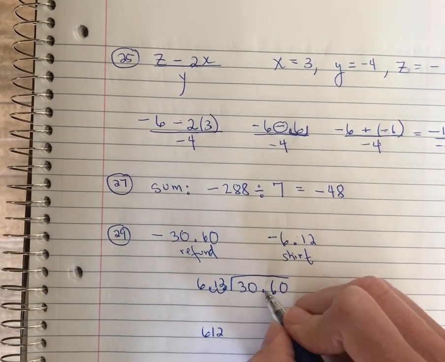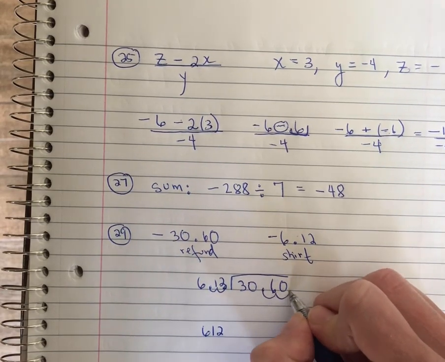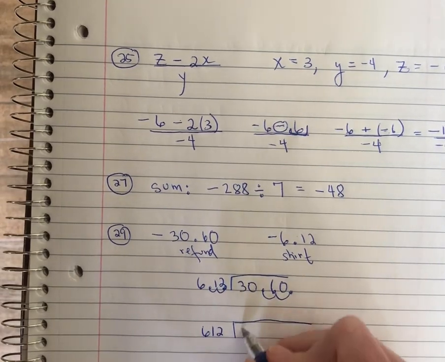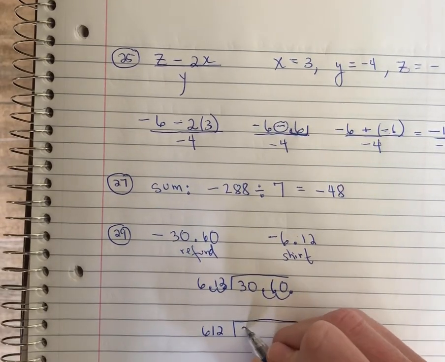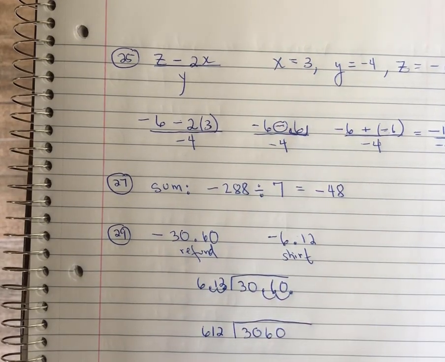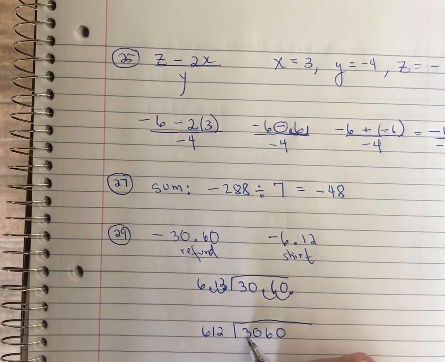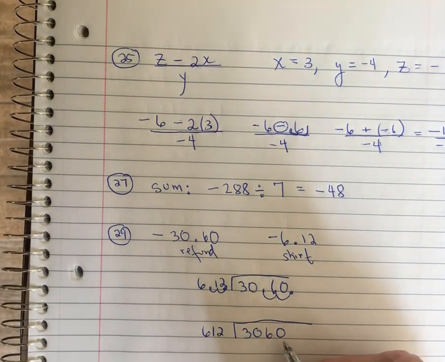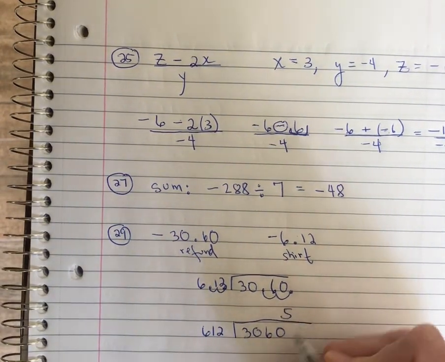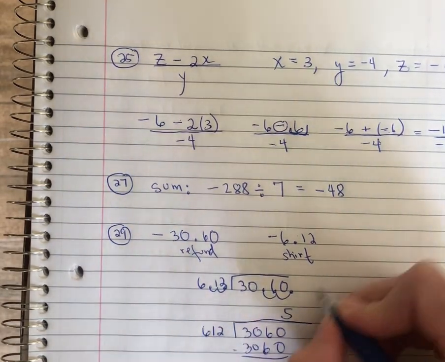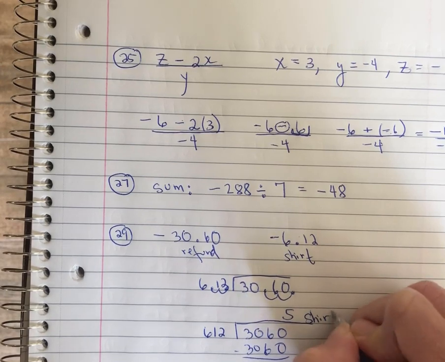I need to do the same thing to the dividend, multiply by 100, or hop it twice, which means I'm dividing 612 into 3,060. 612 does not go into 3, 30, or 306, but luckily it goes in 5 times evenly, meaning you returned 5 shirts.